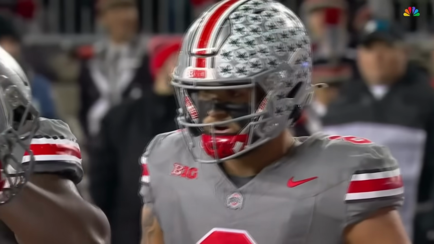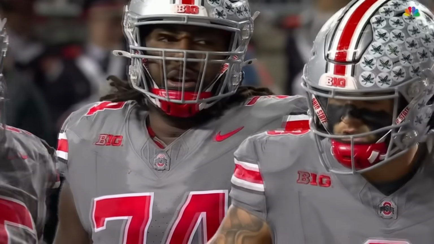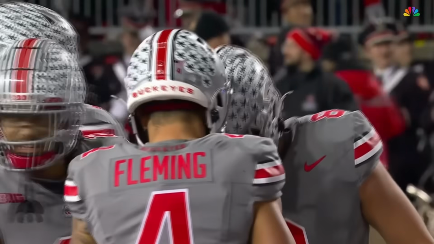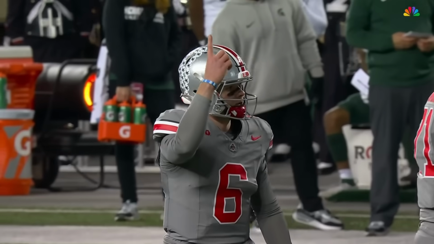Buckeyes having a dominating first half. 4th touchdown catch of the year for Cade Stover. PAT unit on to try for point number 35.